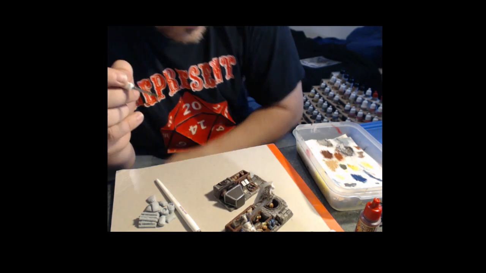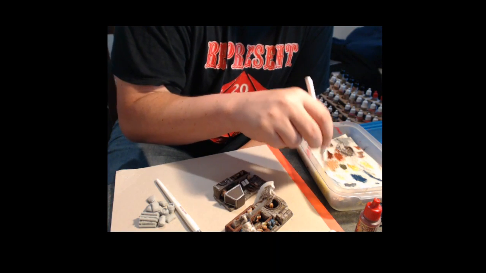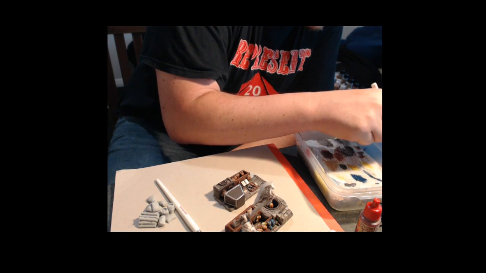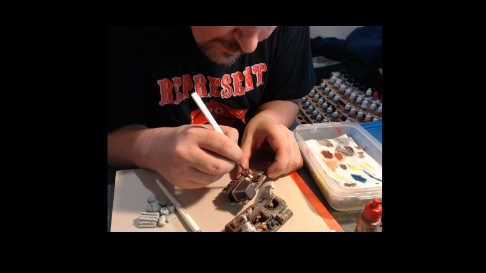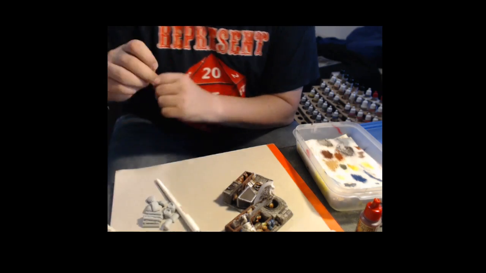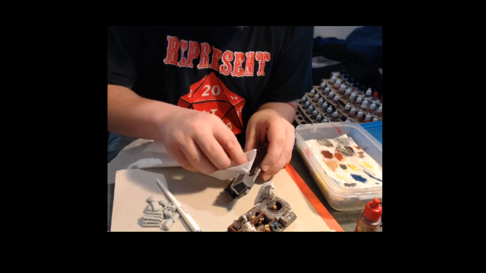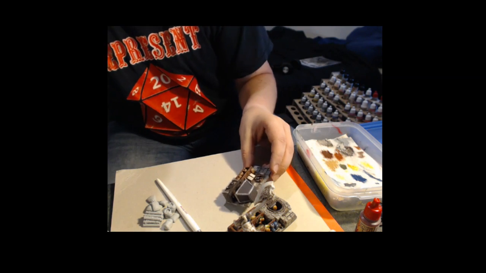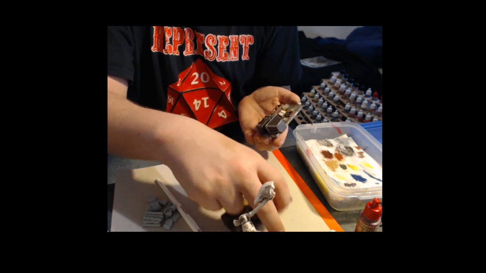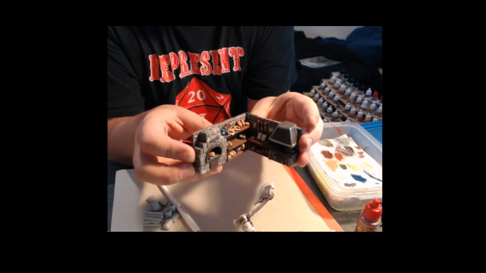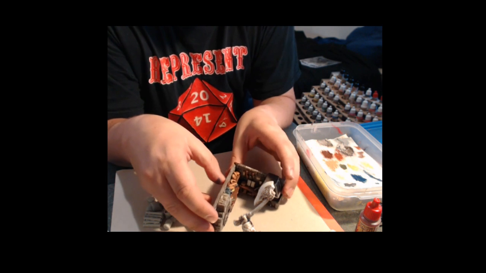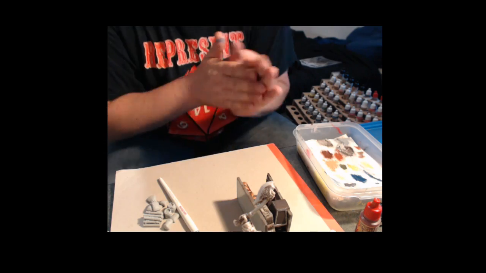Alright. Last but not least, just slap some of that tone, dab, and there we go, all done, finished. Just wanted to get that finished off. Okay, alright. It's enough painting.